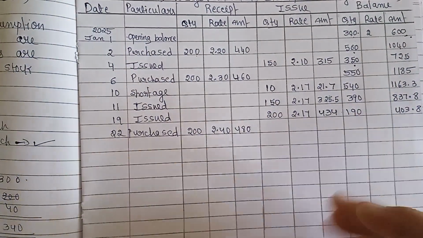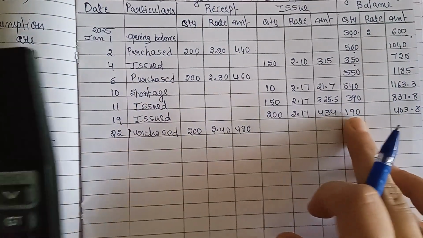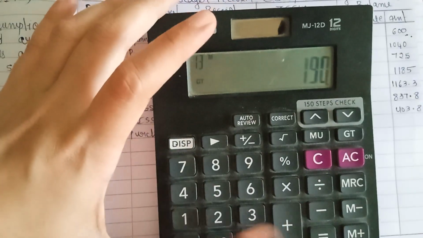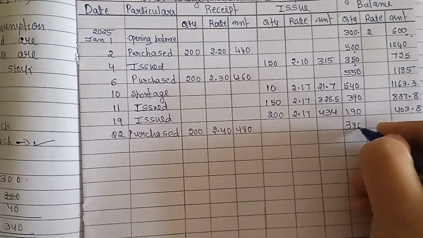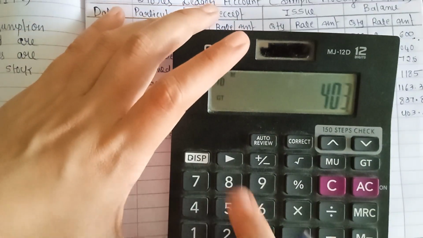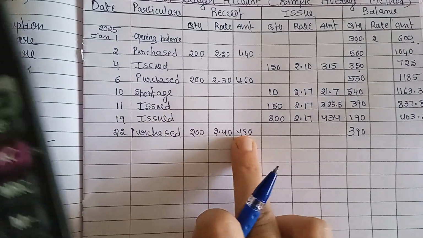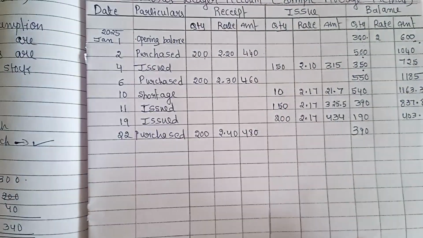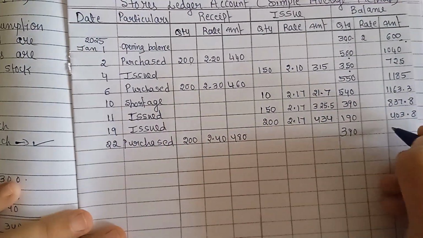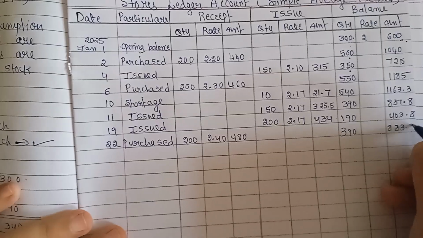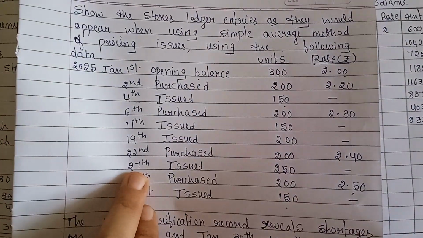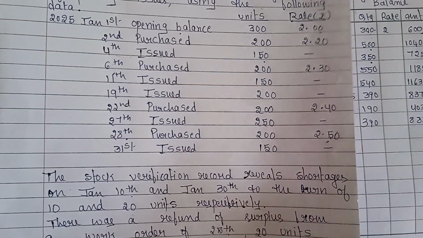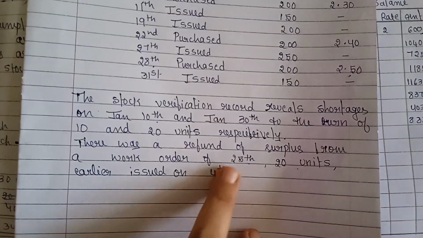Means there is an increase in the stock balance, means 190 plus 200, because we purchased, right? So 390 and 403.8 plus 480, 883.8.